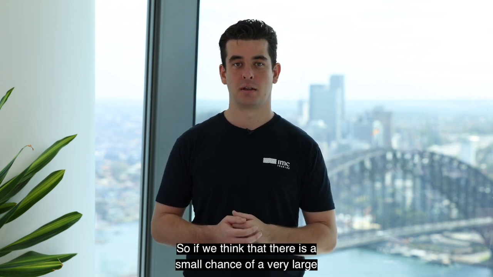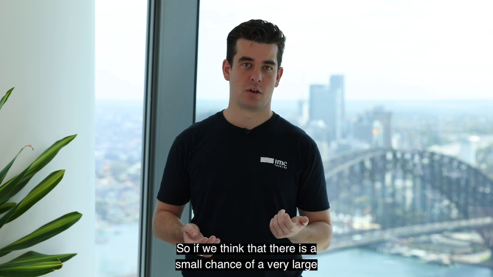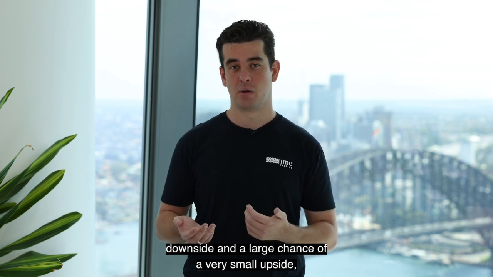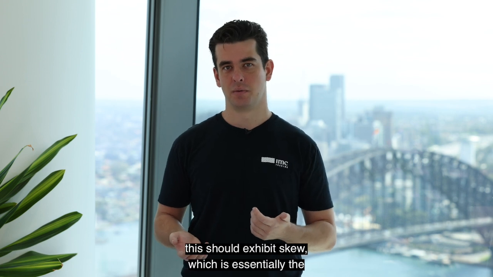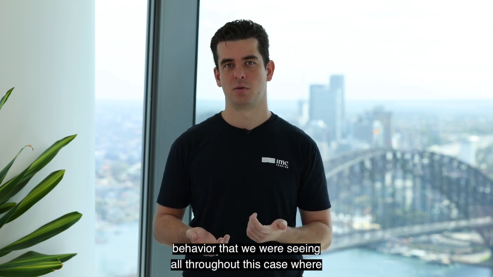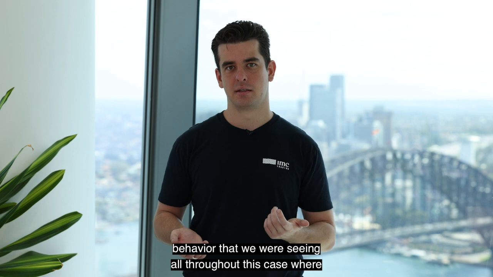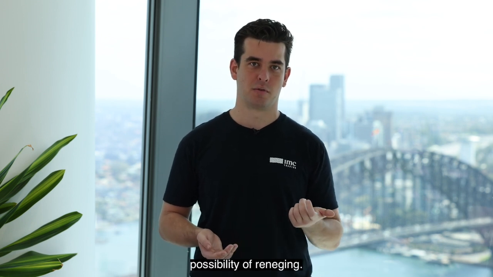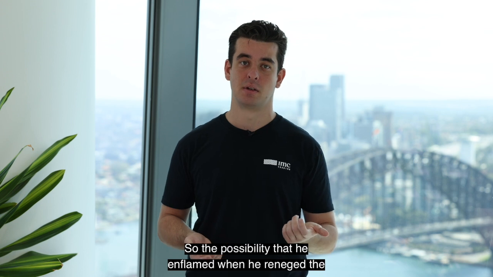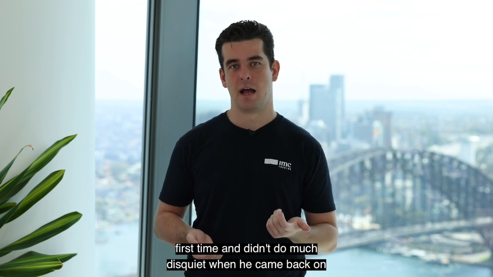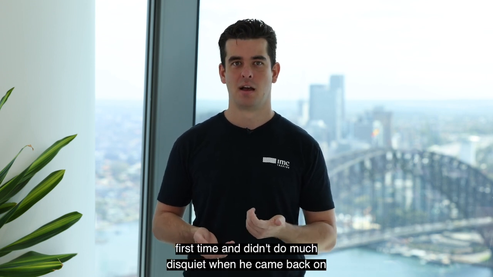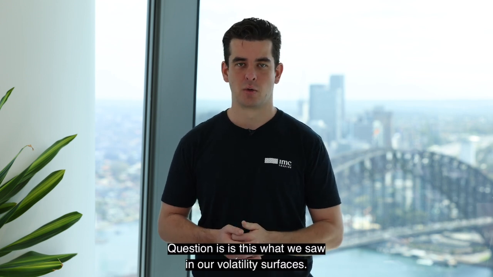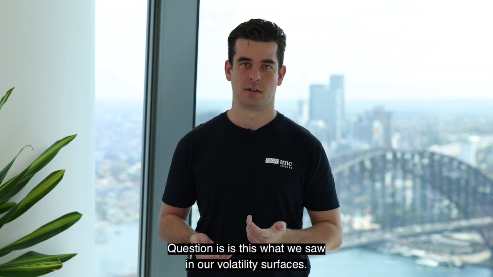So if we think that there is a small chance of a very large downside and a large chance of a very small upside, this should exhibit skew, which is essentially the behavior that we were seeing all throughout this case, where Musk had made a promise and yet there was still some possibility of reneging. It's a possibility that he inflamed when he reneged the first time and didn't do much to disquiet when he came back on the 17th out of nowhere and said that he was going to renege again. The question is, is this what we saw in our volatility surfaces?